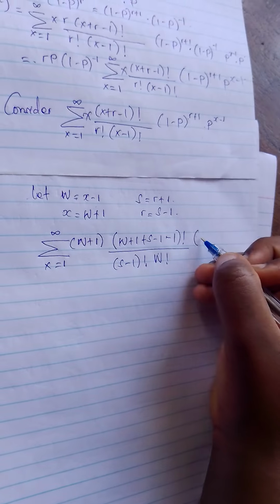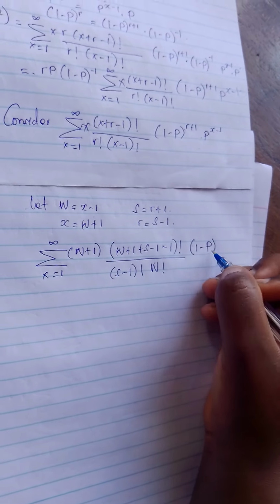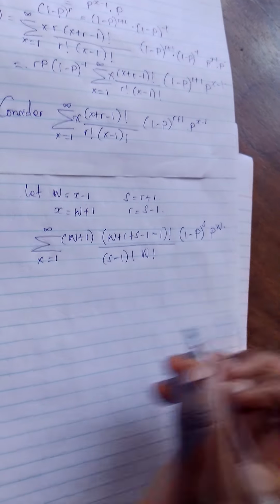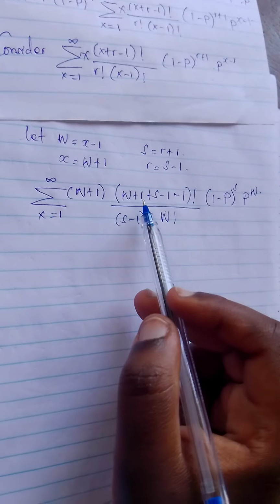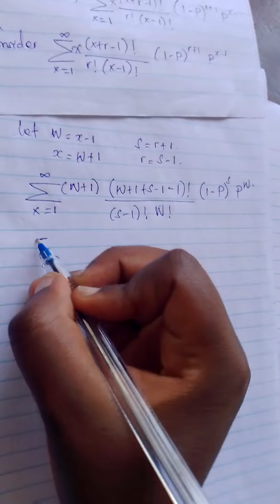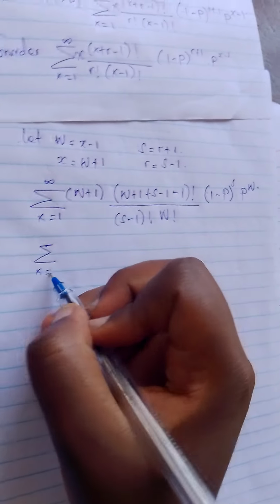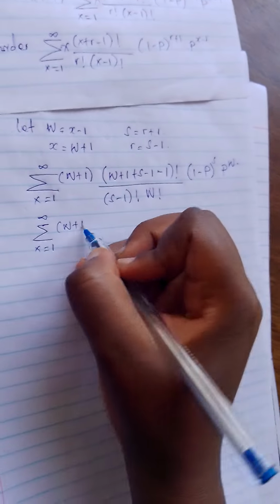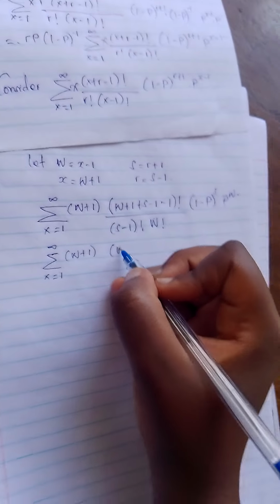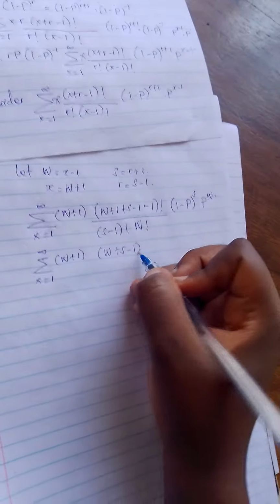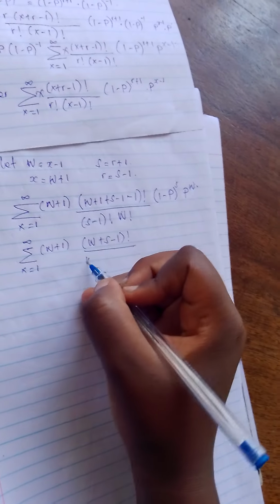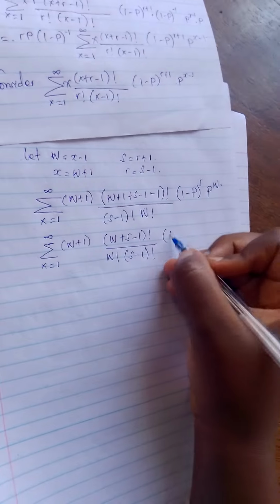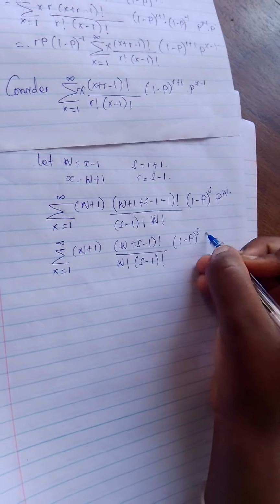So we have this as 1 minus p to the power r plus 1, that is s, then p to the power w. We notice that this will go, x is equal to 1, we have w plus 1, w plus s minus 1 factorial, over w factorial s minus 1 factorial, 1 minus p to the s, p to the w.